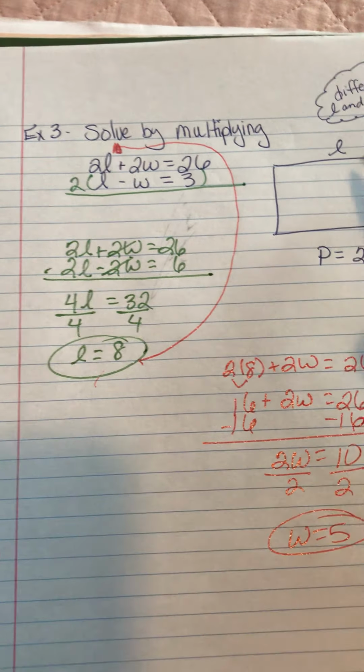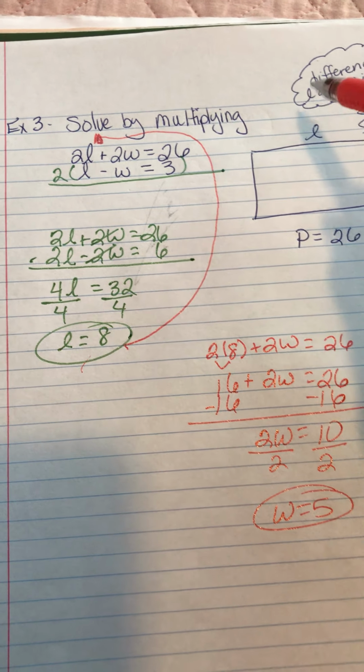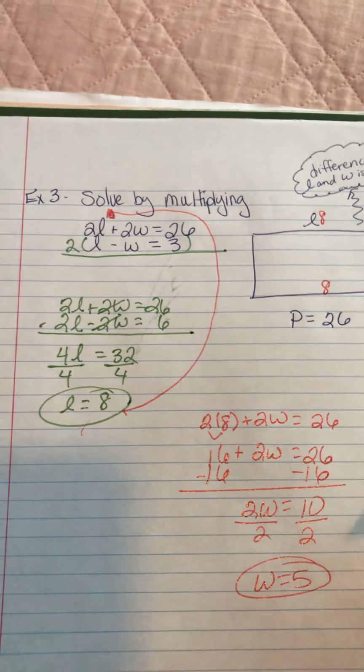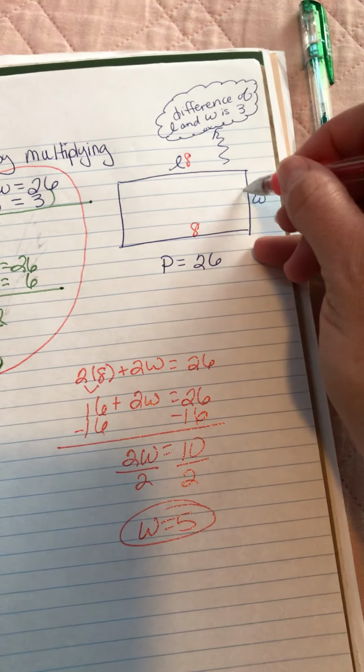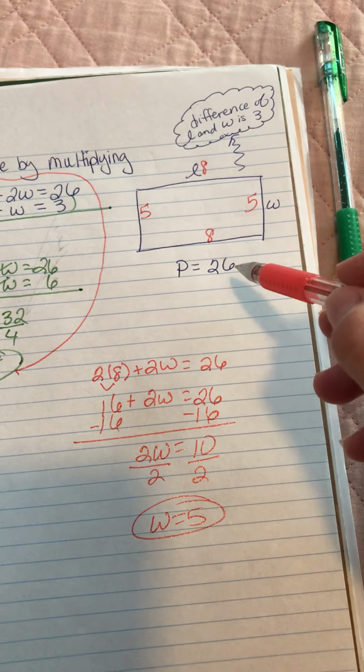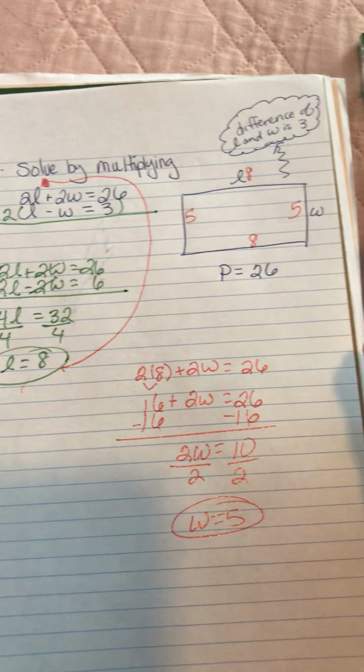So the length is 8 on both sides, and the width is 5 on both sides. And that does give you your perimeter of 26.